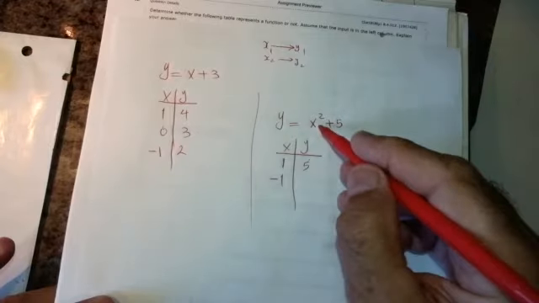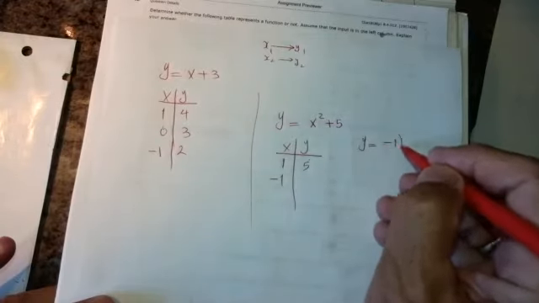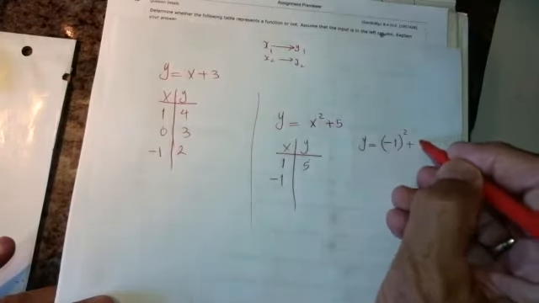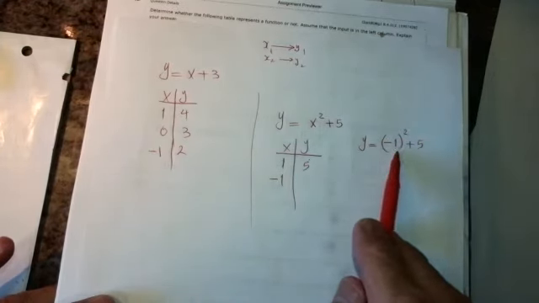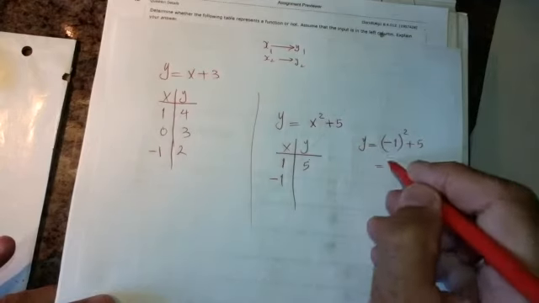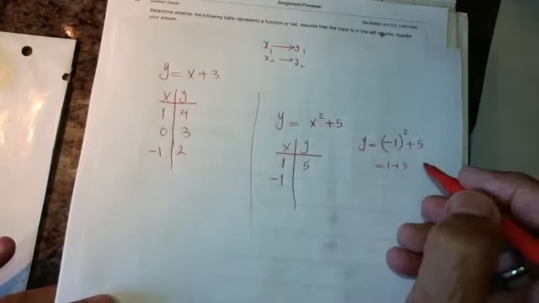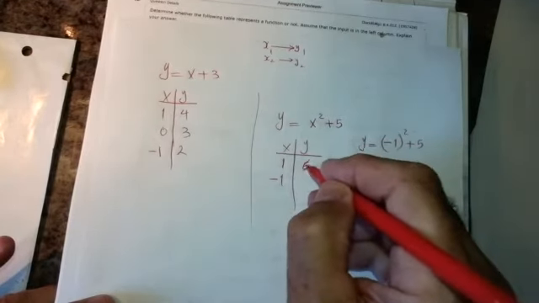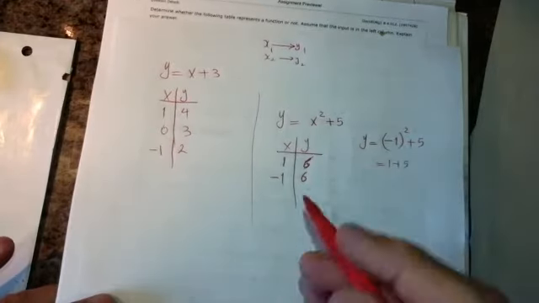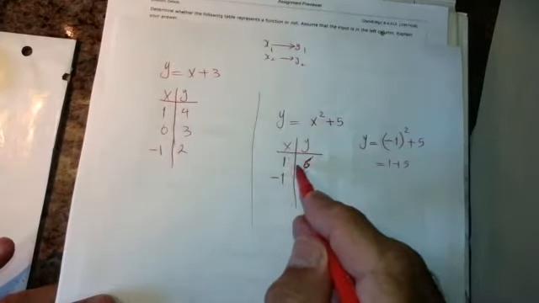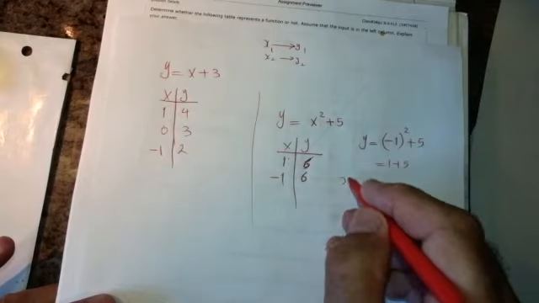You substitute -1 for x. -1 to power of 2, or -1 times -1, is 1. 1 plus 5 is again 6. So you notice for two different x, you come up with the same value of y.